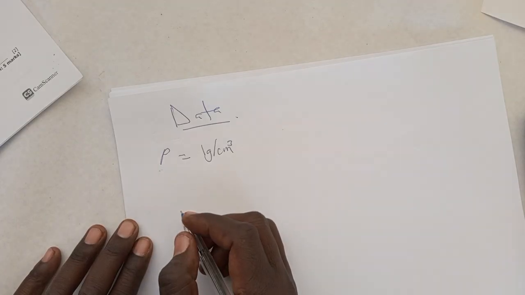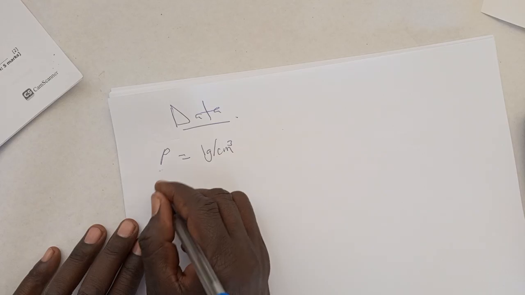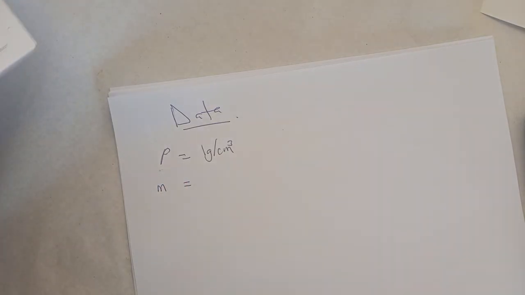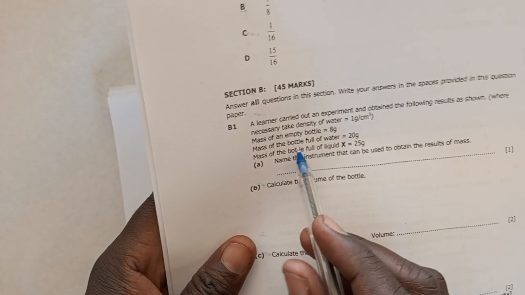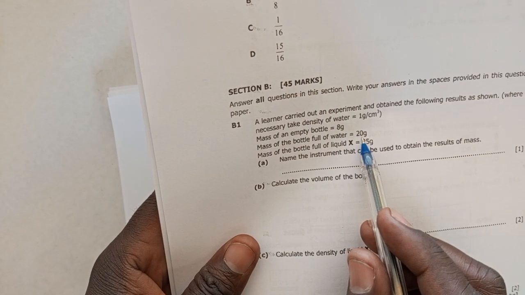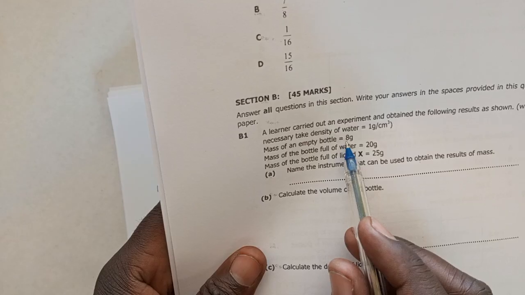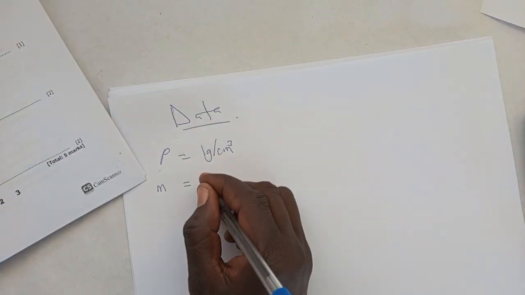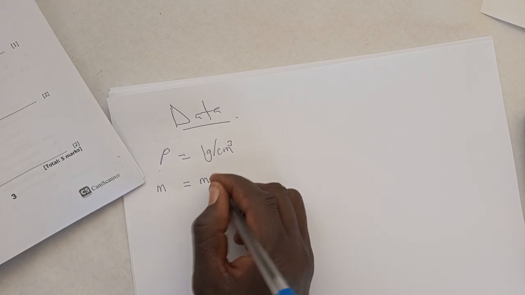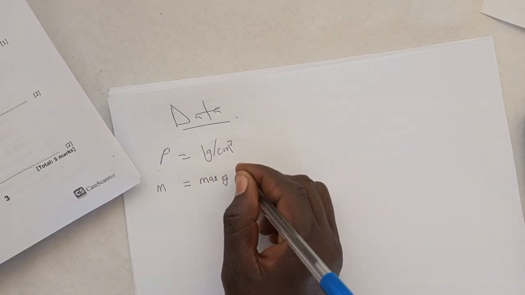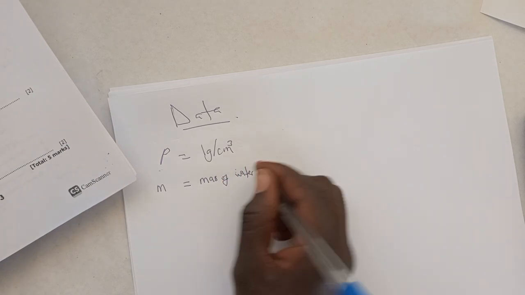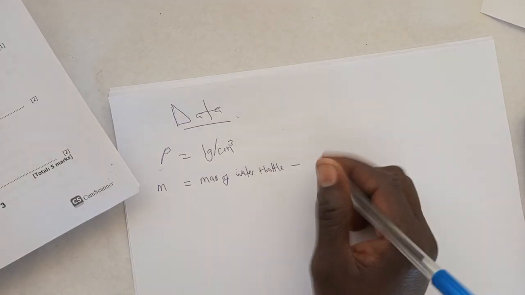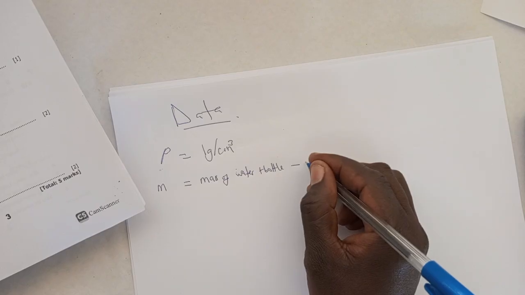What else do we have in the question? Of course, we have the mass of water. What is the mass of water? Well, from the question, we've been told that the mass of bottle and water is 20 grams, and the mass of the empty bottle is 8 grams. So we're going to say the mass of water plus bottle should give us 20 grams.